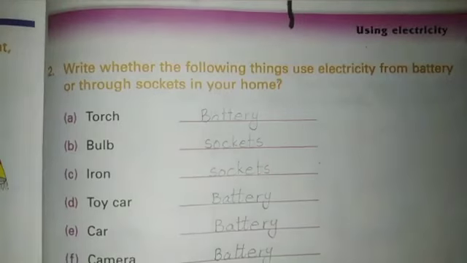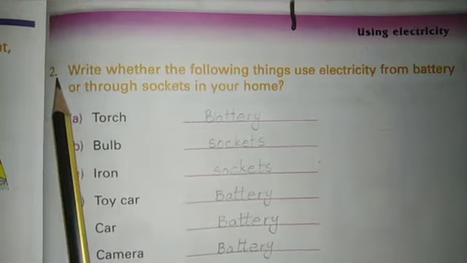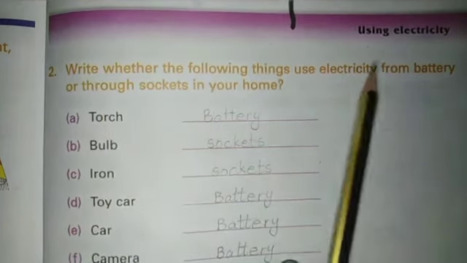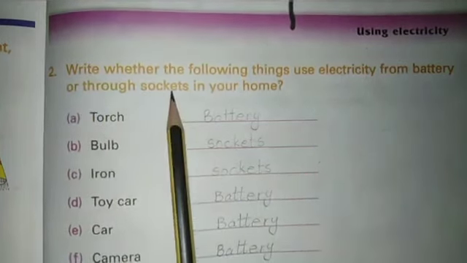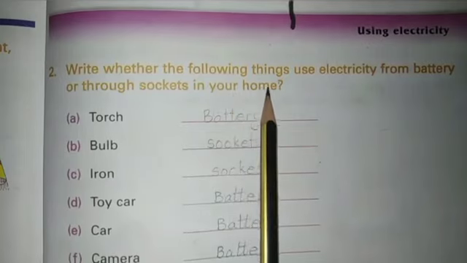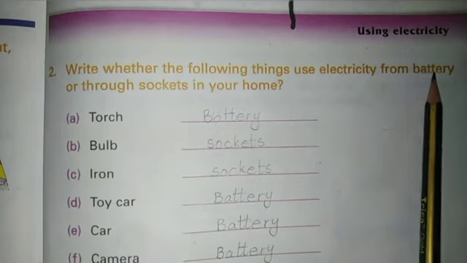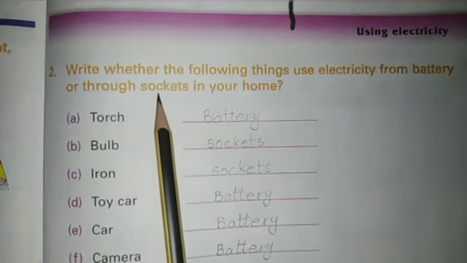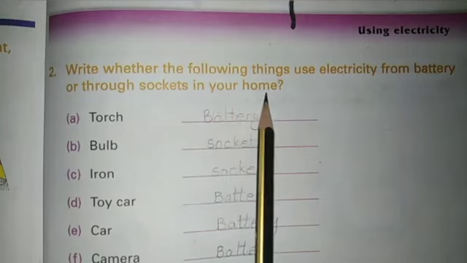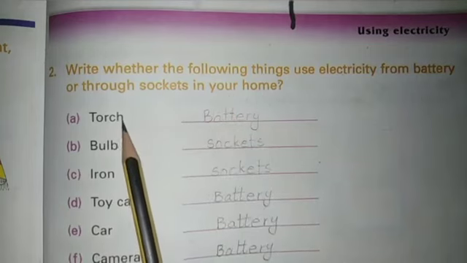Okay students, now come to page number 119 and we are going to do exercise number 2. Write whether the following things use electricity from battery or through sockets in your home. Students, as I have shared the pictures of the different kinds of batteries and the sockets from which we get electricity at our home, here are some objects.